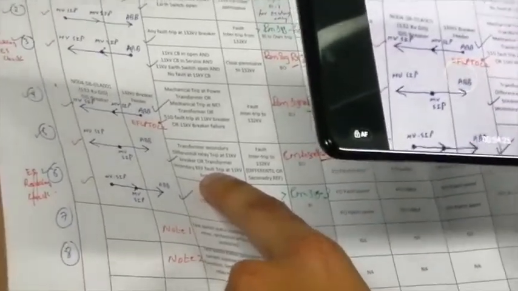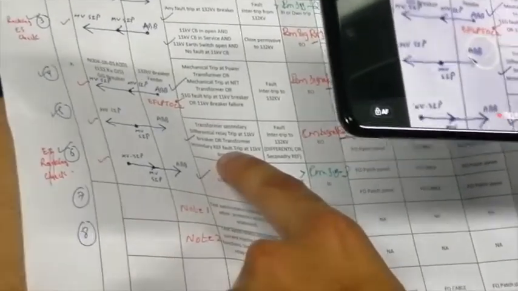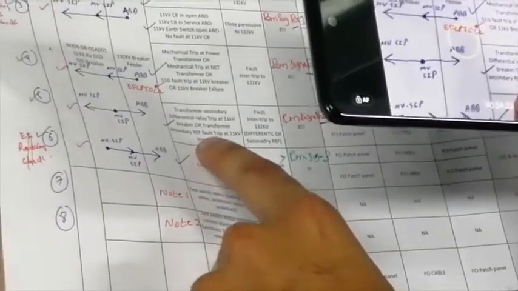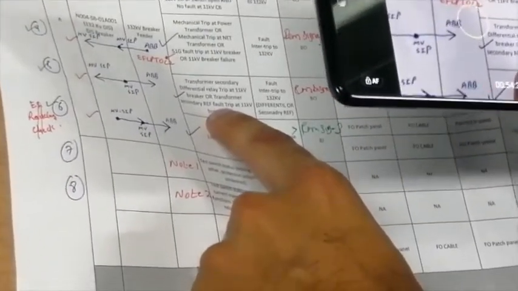This is on the transformer protections, transformer electrical protection, which is transformer differential relay at 11 kV breaker or transformer restricted earth fault trip at 11 kV breaker. So these protections, the differential protection and REF protection, are in the 11 kV protect relay. So this signal will be initiated by the 11 kV protect relay, and this signal will be sent to 132 kV protect relay through fiber optic cable, and the 11 kV protect relay will also share this signal with ABB relay through hard wiring. I'll show you.